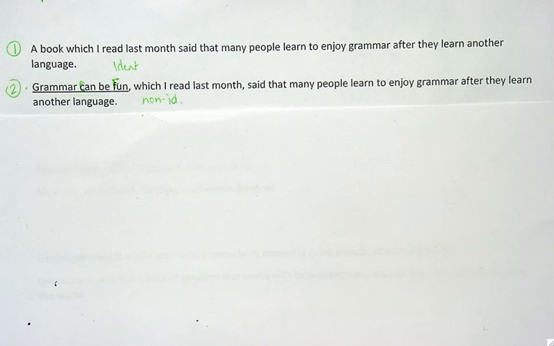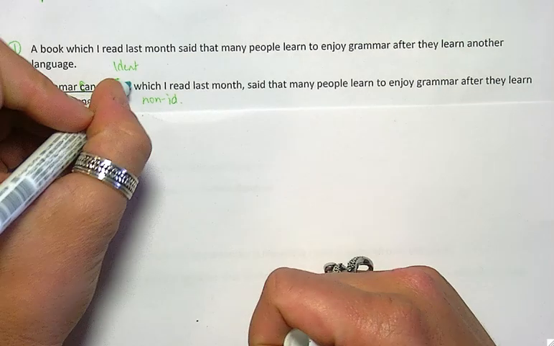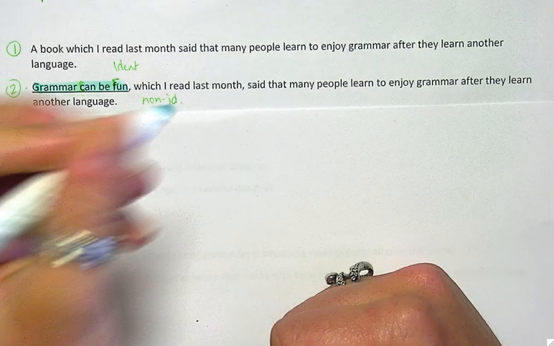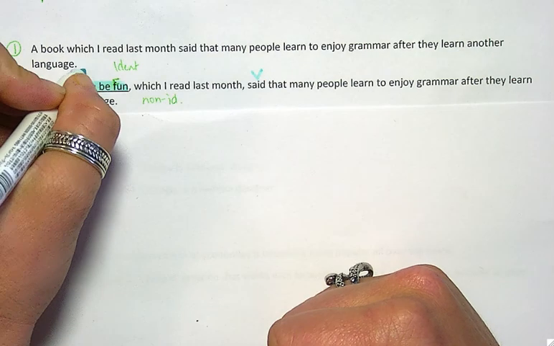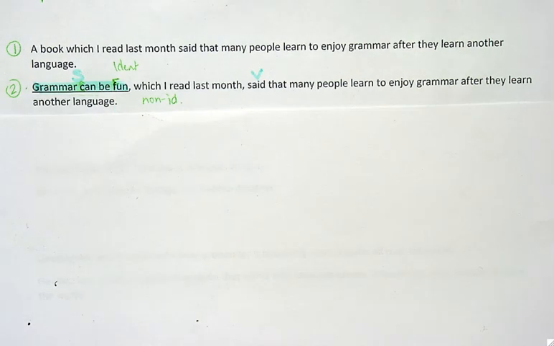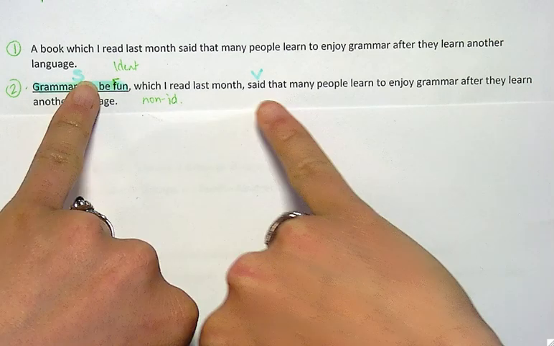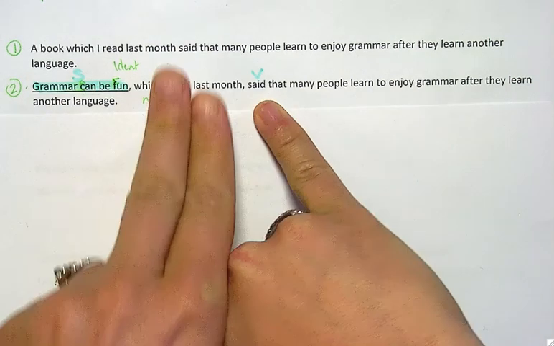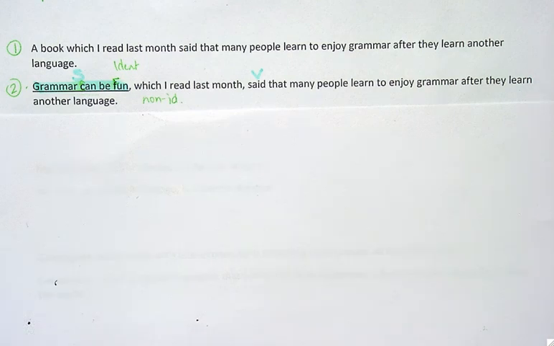I know the name of the book, so I do not need the adjective clause. In this case, this is the subject of this verb said. So we have our main clause is this. And the part in between the commas is just extra information.